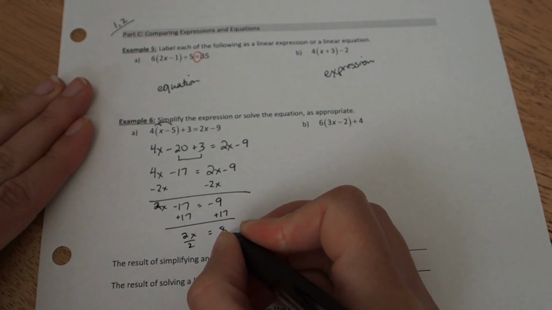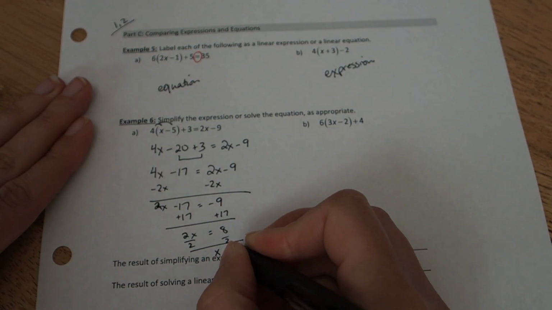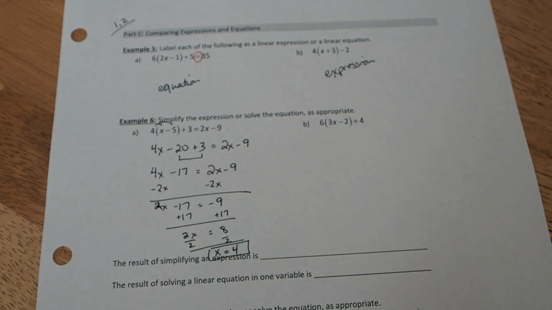And then if you divide both sides by 2, a little bit small here, but we're going to get x equals 4, since 8 divided by 2 is 4. Okay, so that's how I would solve that equation.